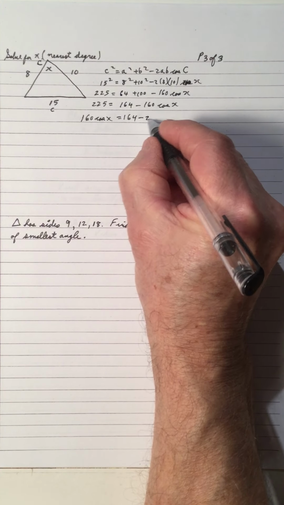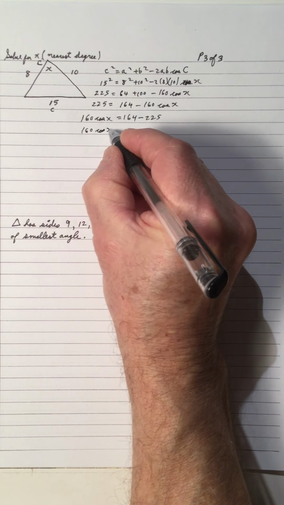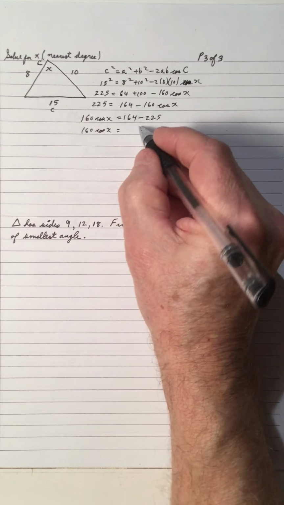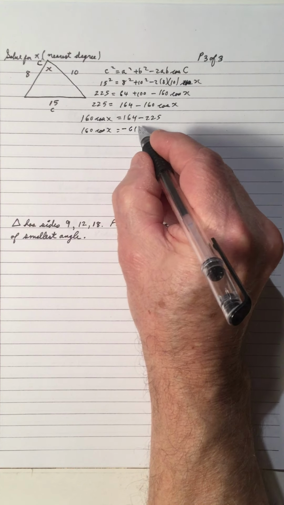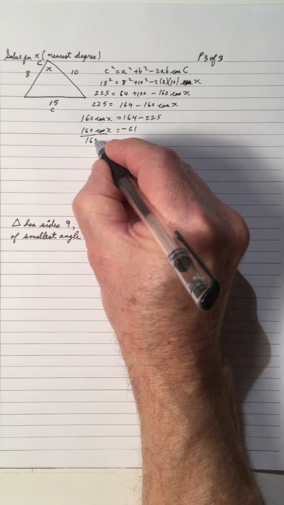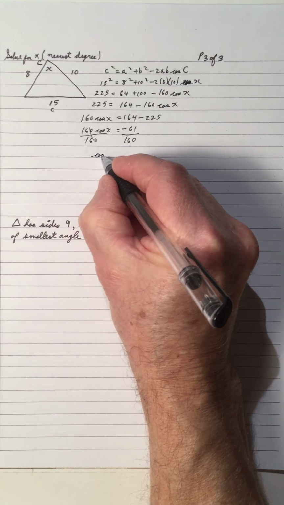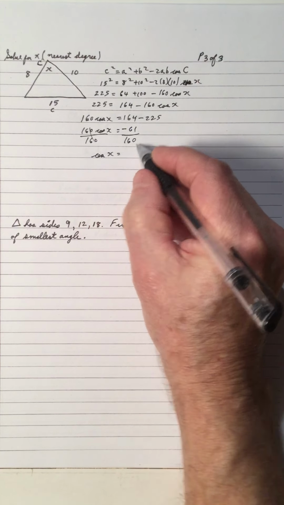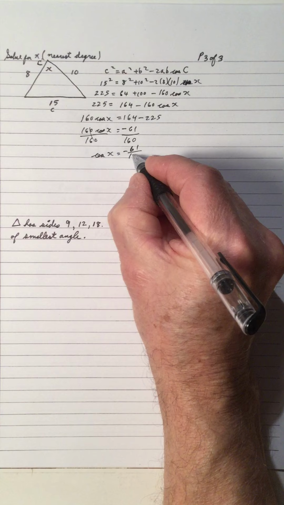225, I'll move to the right side and change the sign. So I'll simplify the right side, and when I add that up, that gives me a negative 61. So I'll divide by 160 on each side. That cancels out. So cos x is negative 61 over 160.